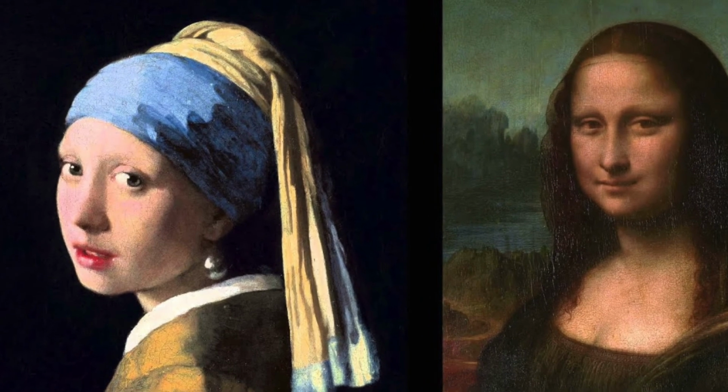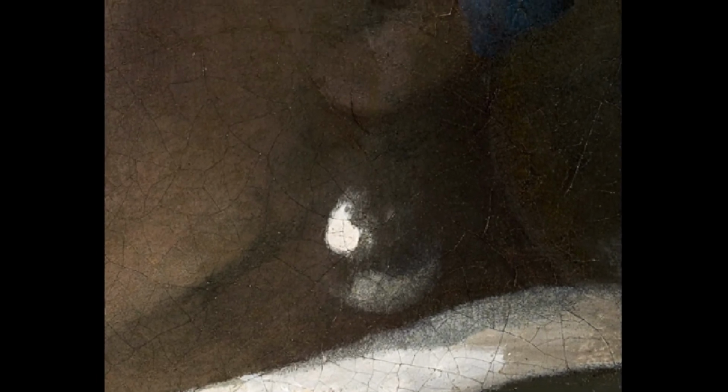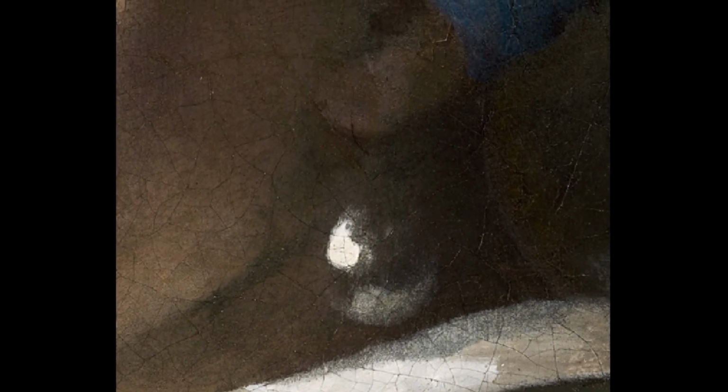The illusion in the Girl with a Pearl Earring is the pearl. Vermeer used highlights to create a pearl illusion, but in fact there is not an actual pearl in the painting. It was believed that Vermeer could not afford that kind of pearl because of their high prices.